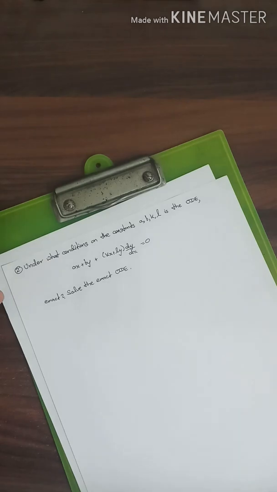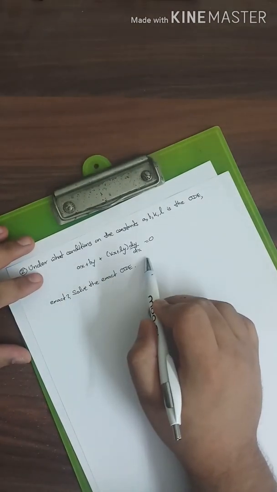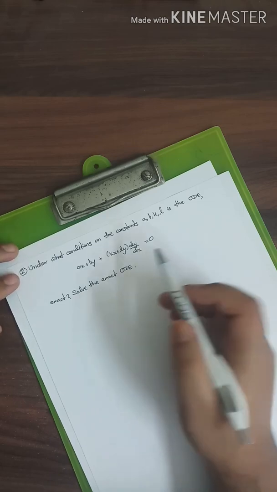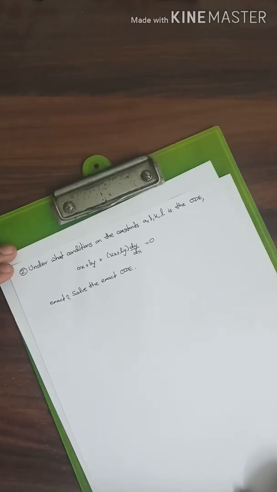In this particular question, we are supposed to derive the condition for which this equation would be an exact ODE, that is ordinary differential equation, and then solve it. So first things first, let's have a quick look at what an exact ODE is.